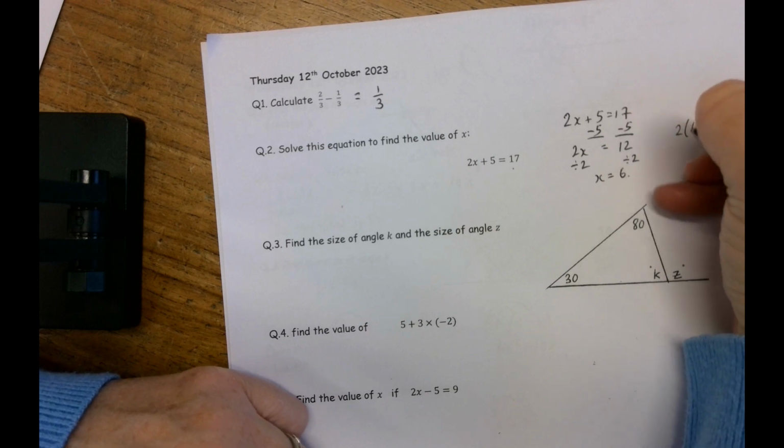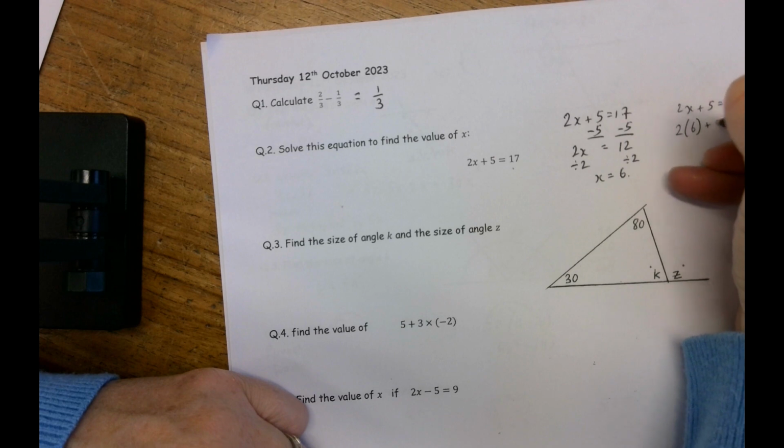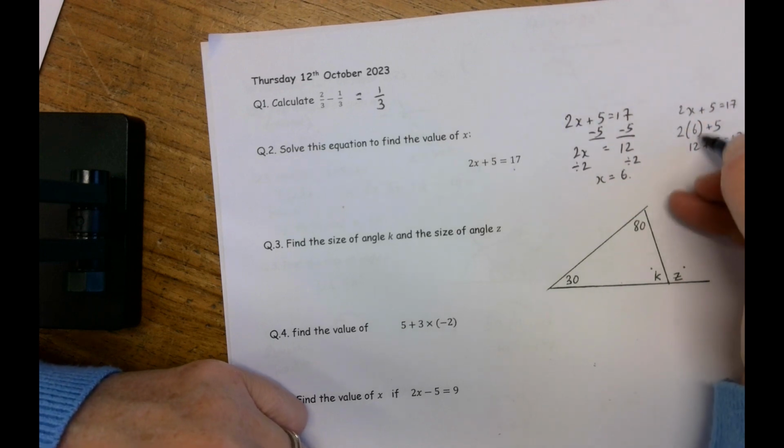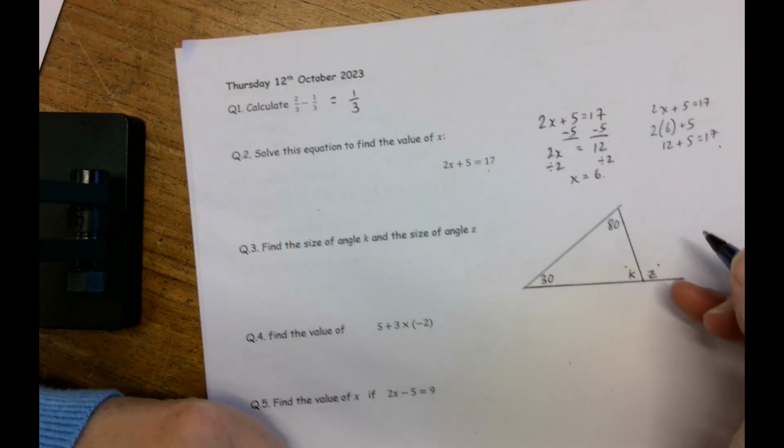And you see why that works? Because 2x plus 5 equals 17. So 2 by 6 plus 5 is 12 plus 5 equals 17. So 6 is the number that makes that work. Okay, that's what it means by solving it.